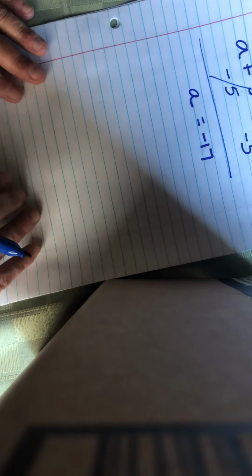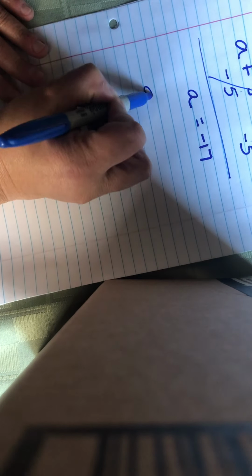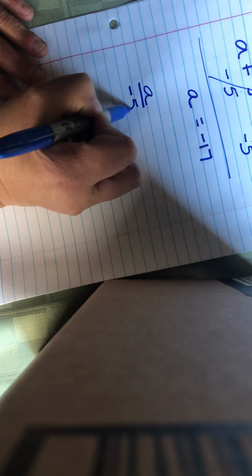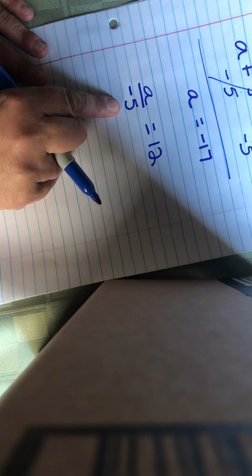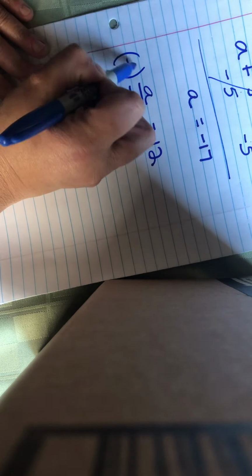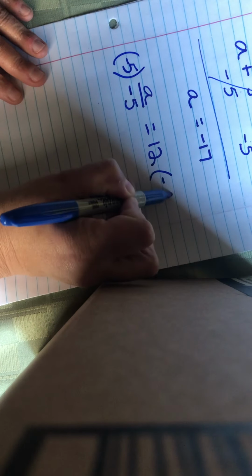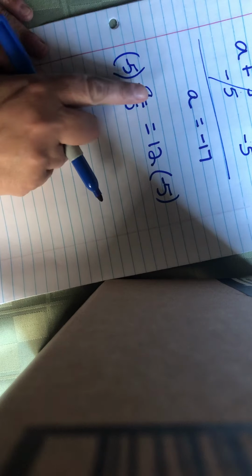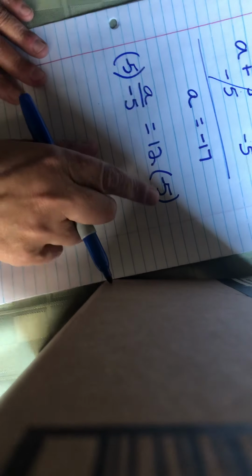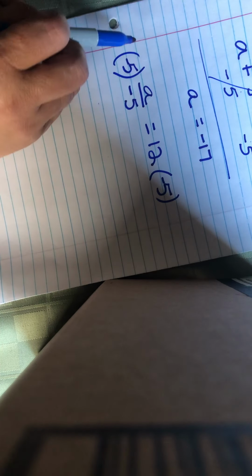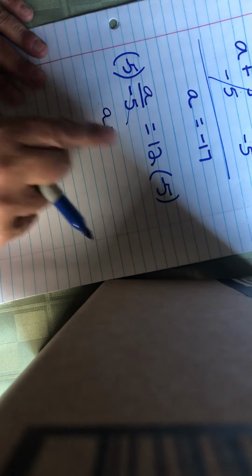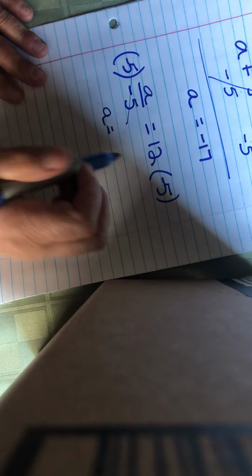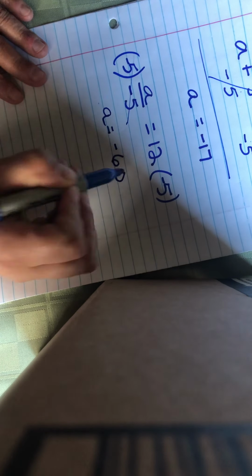We had some troubles when we had division, like in the problem a divided by negative 5 equals 12. The inverse of dividing is to multiply, so we're going to multiply both sides by the negative 5. You notice how it's being divided by a negative, so we're going to multiply by a negative. This then cancels out, and a equals 12 times negative 5, which is negative 60.